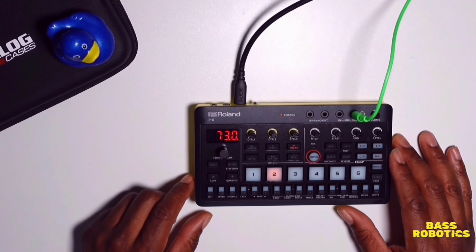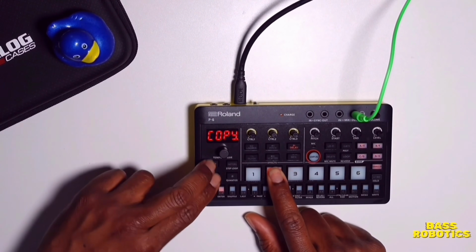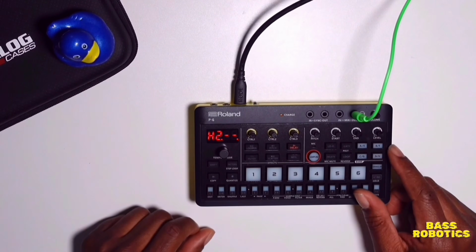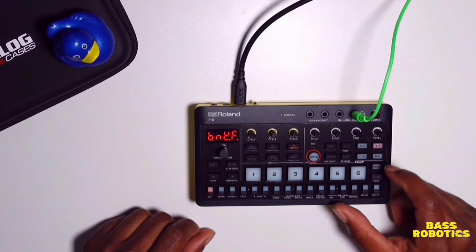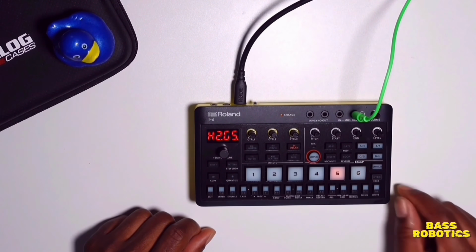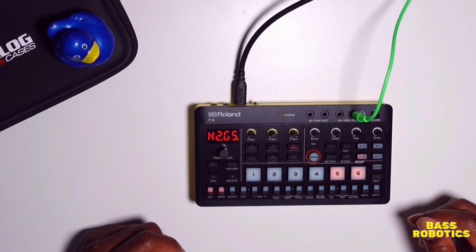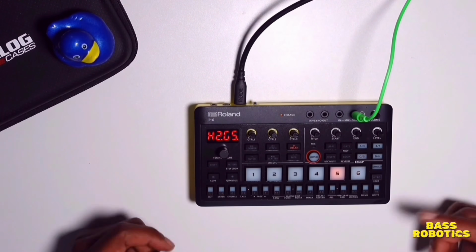Right now we're in bank H. We're going to hold the pad, shift play. We're going to hit enter. Find a bank with an empty pad. We're going to hit that pad. If we wanted to execute, we would hit enter. And that's how you copy exchange to a different bank.